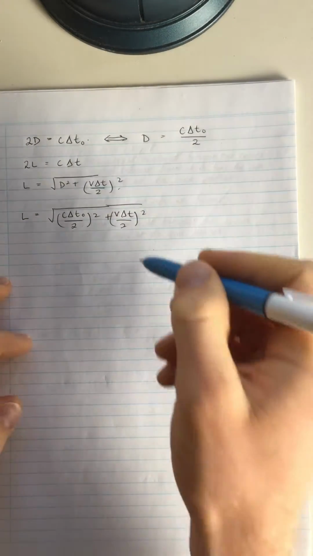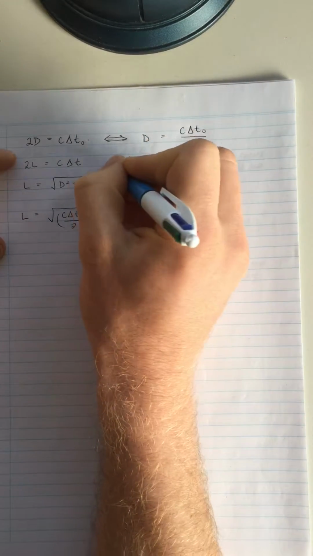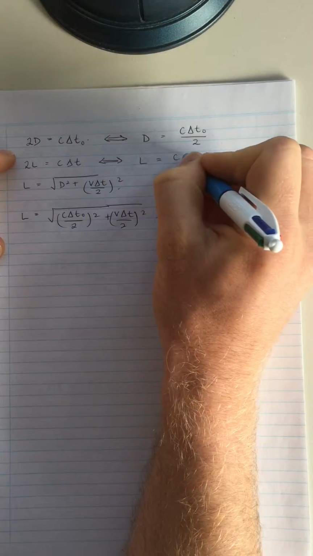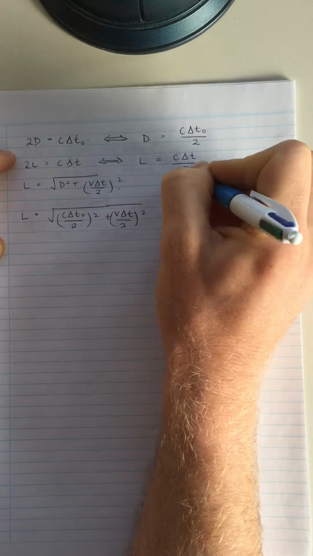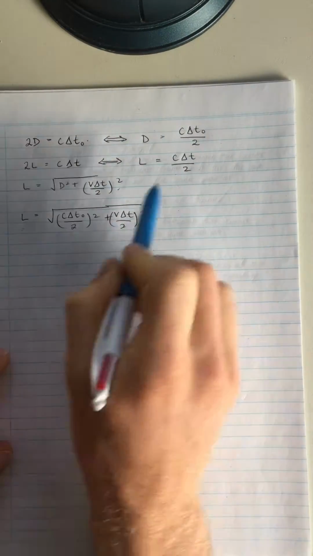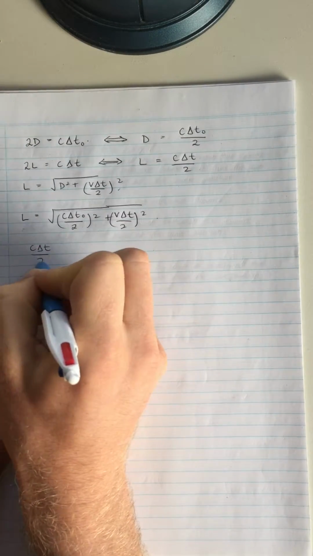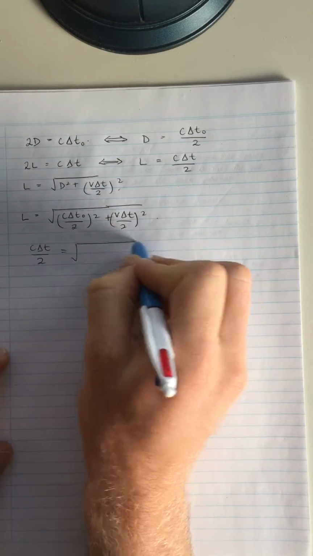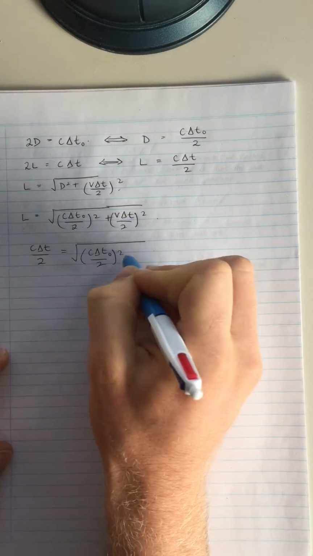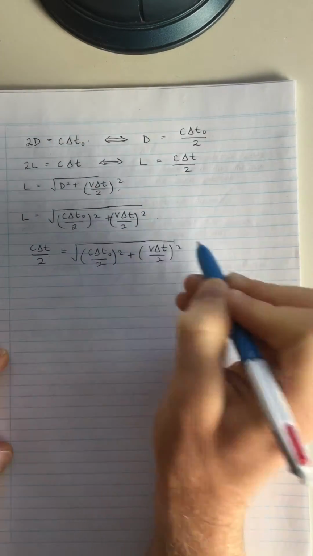And now what we're going to do is take this equation and eliminate L with this equation. So I can rewrite this one as being L equals c delta t divided by 2. So I'm now just going to replace the L here with that expression. So c delta t divided by 2 is equal to the square root of (c delta t naught divided by 2) squared plus (v delta t divided by 2) squared.